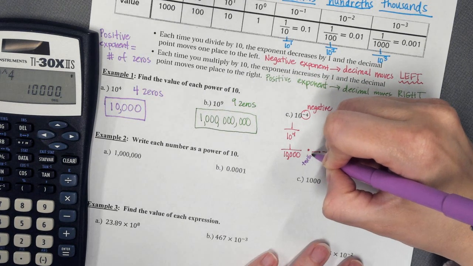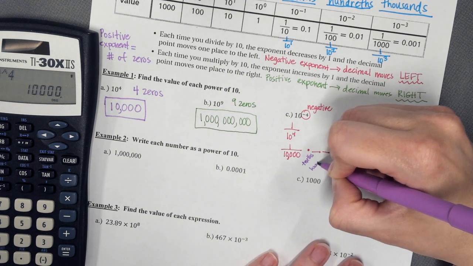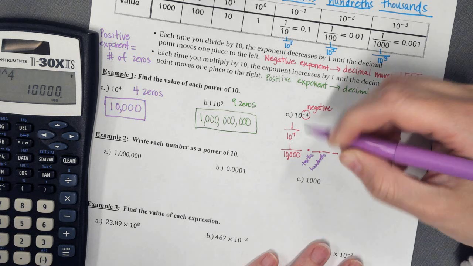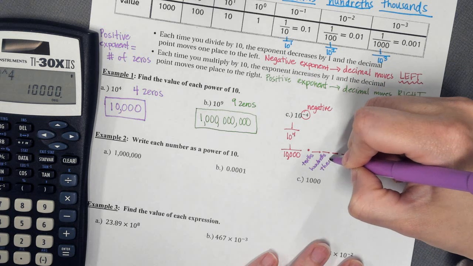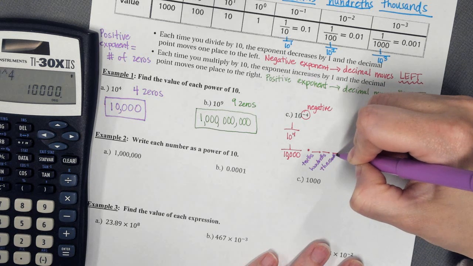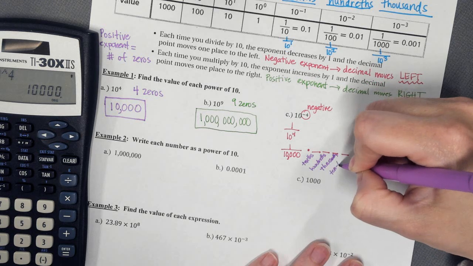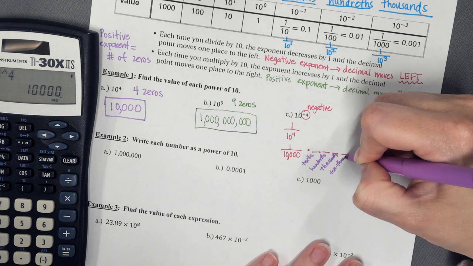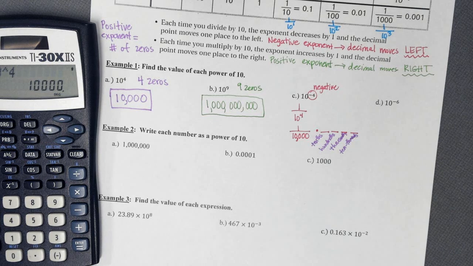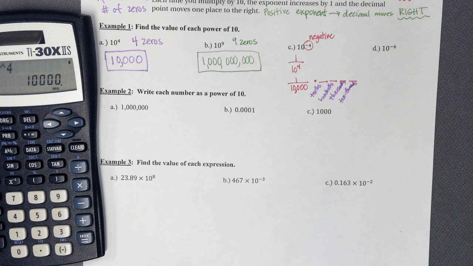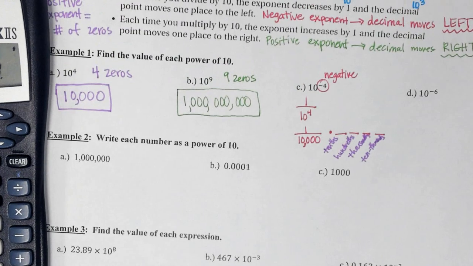So this would be the tenths, hundreds, thousands, 10,000s. Sorry, I know that's barely readable. Okay, so it's the same thing that we did above.